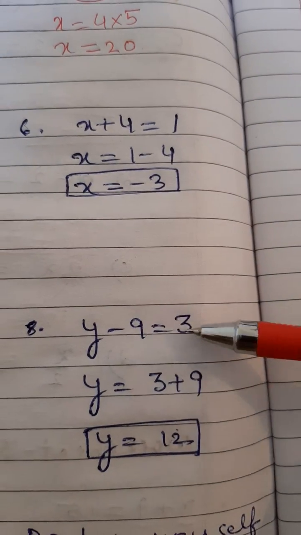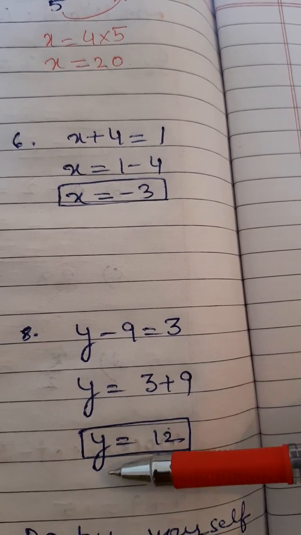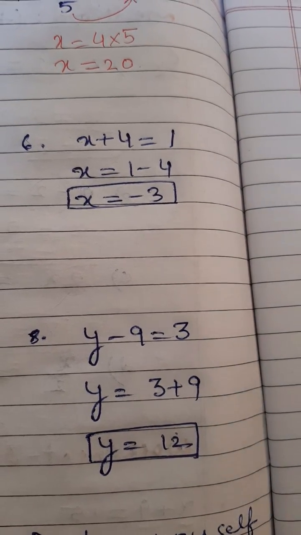Y minus 9 is equal to 3. Take this 9 to the other side, it will become plus 9, and y is equal to 12 is the answer.